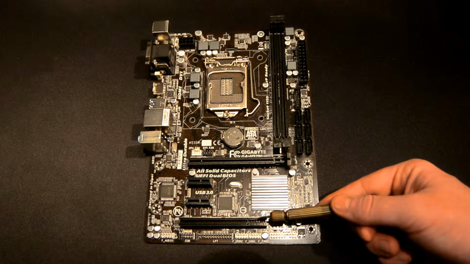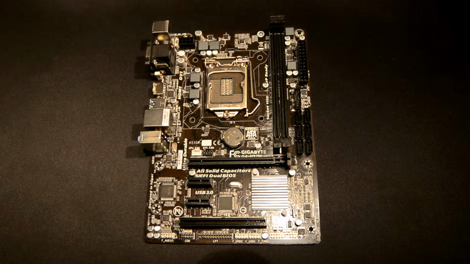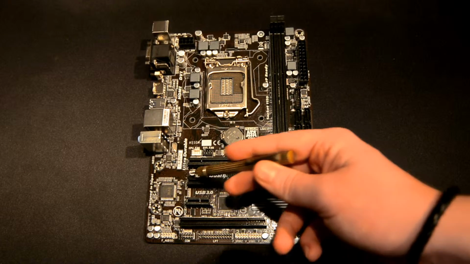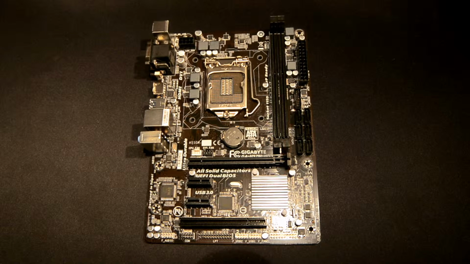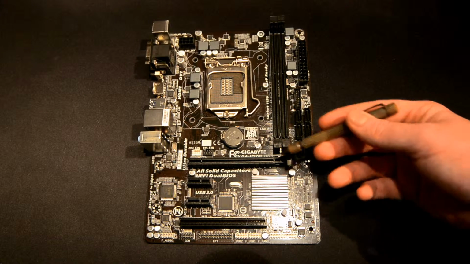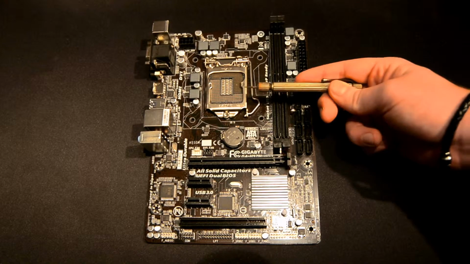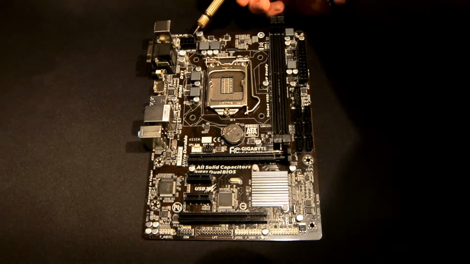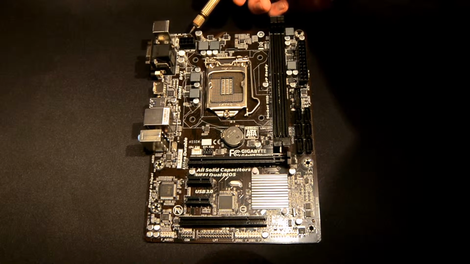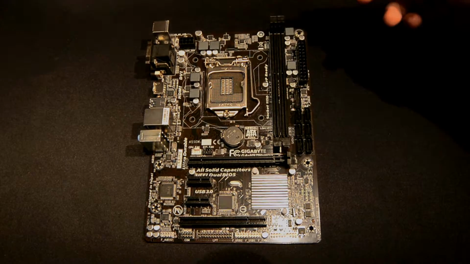Up from that in the middle we then have the PCI X12 slot, which is for use with more legacy based cards. In the middle we have 2 PCI X1 slots for use with more modern cards such as sound cards. Up from that we have a PCI X16 slot. This is for use with graphics cards, which we'll move on to later on. Up from that in the middle we have the CPU socket. To the left of that we have the power supply for the CPU, and then on the right here we have the 2 DDR3 RAM slots.